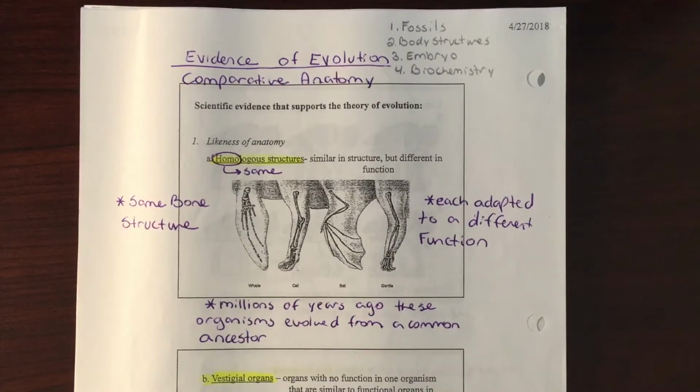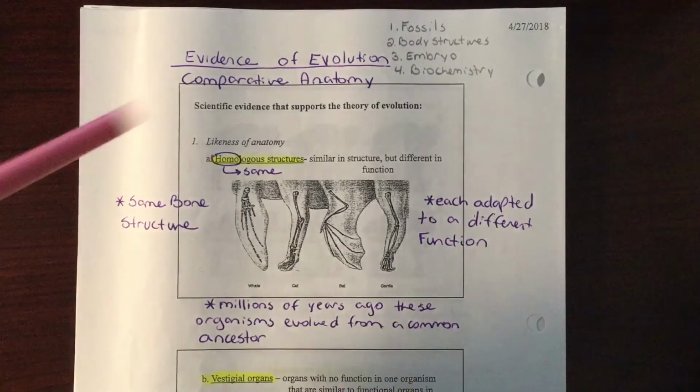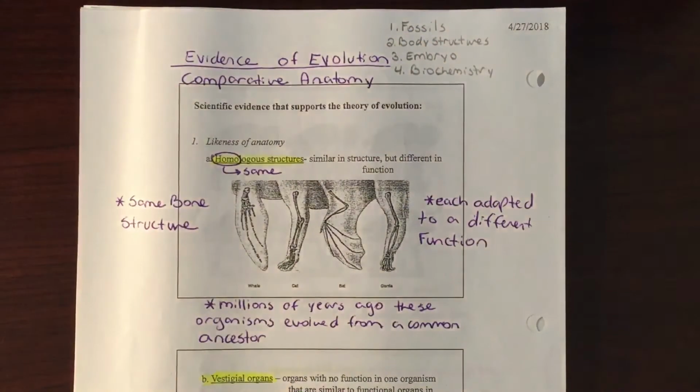So today we want to look at some evidence of evolution. How do we know that evolution occurs? And we're going to look at it from a scientific point of view. So it kind of goes into 4 categories, and I wrote them at the top for you guys right here. So we're looking at fossils, and I didn't really do too many slides. I didn't do any slides on fossils here for you. You guys know what fossils are.